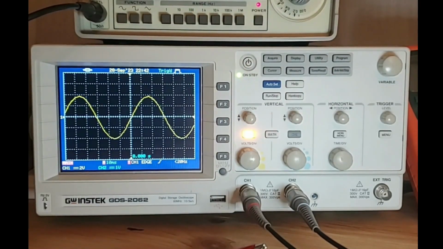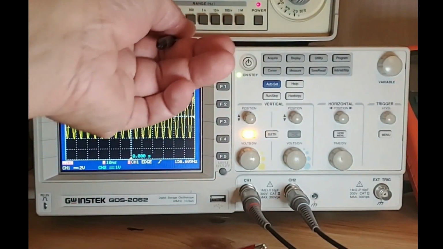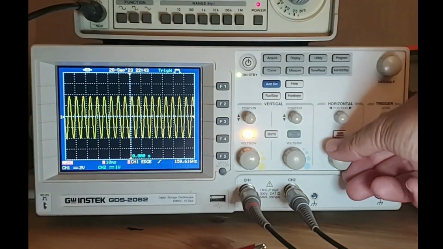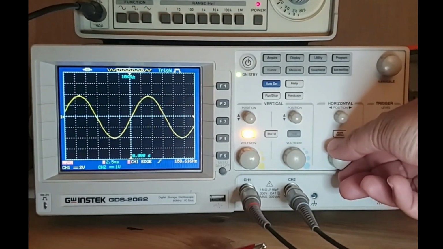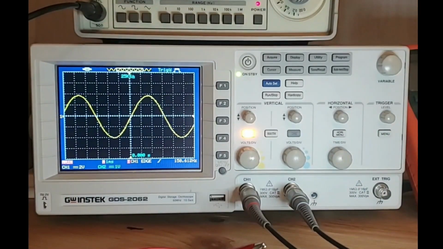Now this is a sinusoidal signal at about 16 hertz. Now let's say I increase the frequency using the function generator. If I change the frequency from 16 by a factor of 10, it should now be 160 hertz, and now we see too many cycles on the screen, and it is a little bit too crowded. So what we can do is change our time division, and now you can see that each division is 2.5 milliseconds, and we can find the frequency of the signal again.